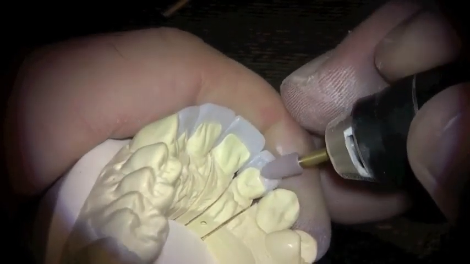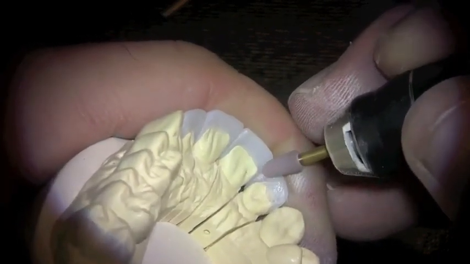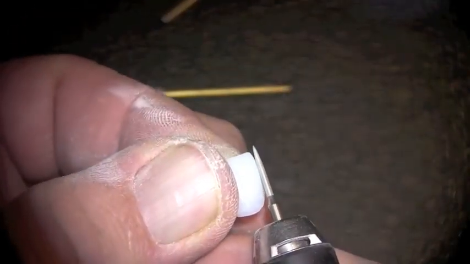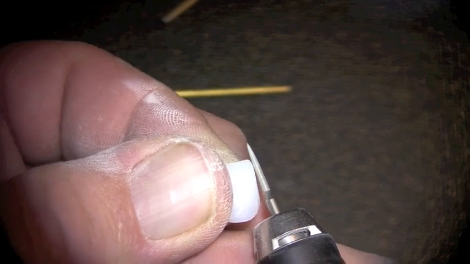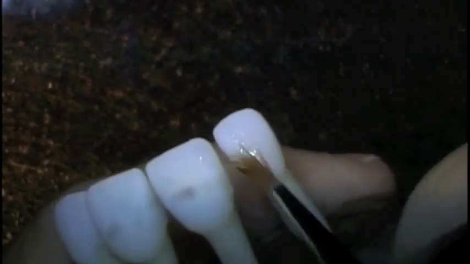Here I'm using another one of the medium grit Brasseler's lithium disilicate grinders to clean up the lingual area close to the margins. I don't worry about chipping with that. I can get right up against the margin. And again, I'm trying to tune the tooth to look individual and working with the relationship with the adjacent tooth.